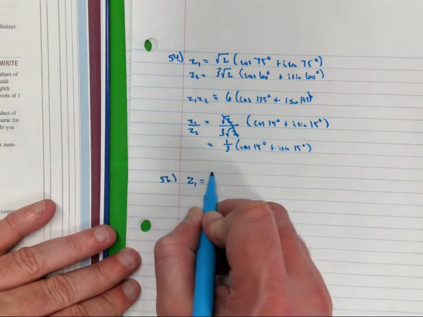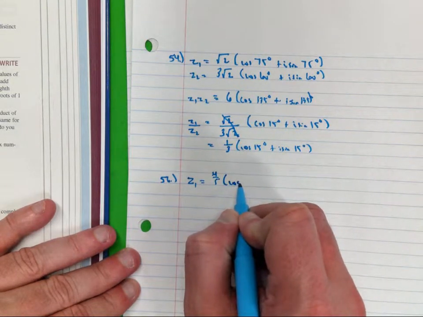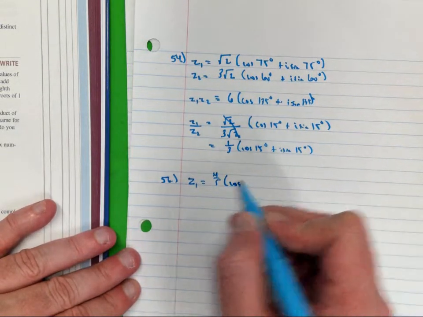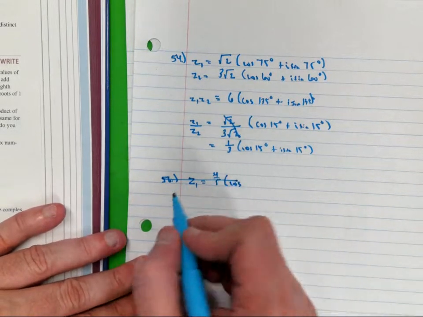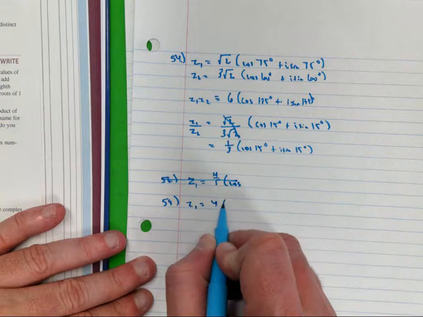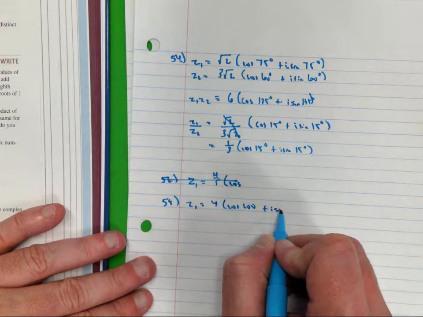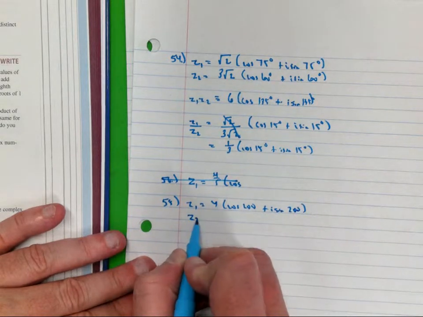Z1 on 56 is 4/5. Oh, 55. Okay. Z1 equals 4 cosine 200 plus i sine 200.